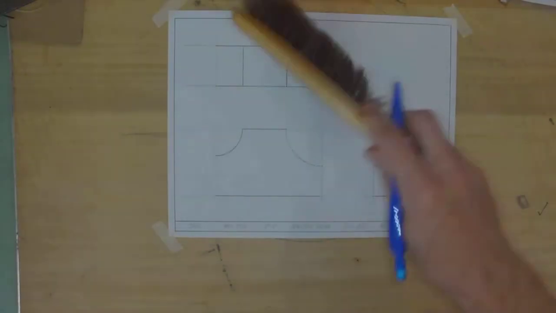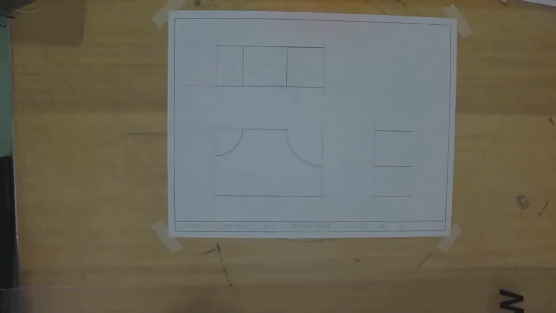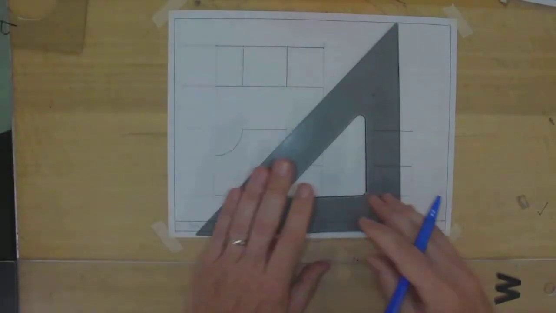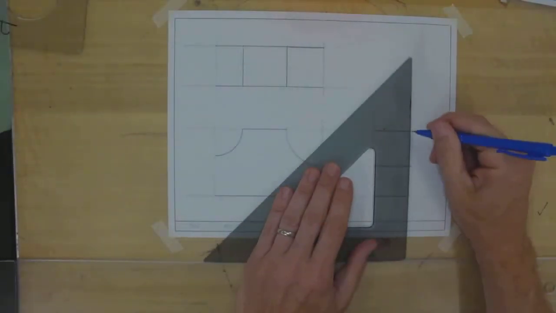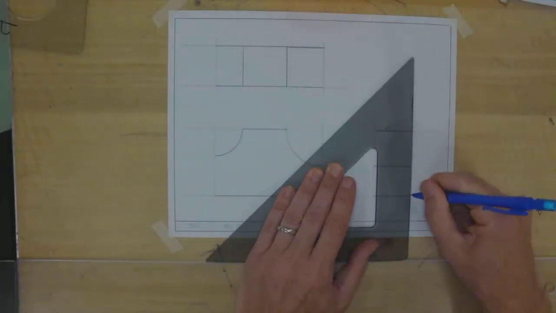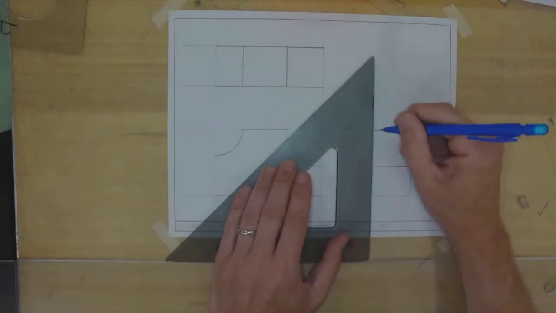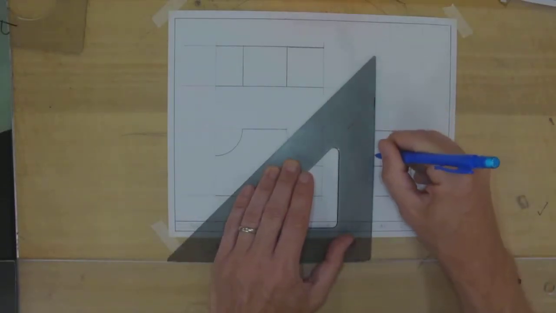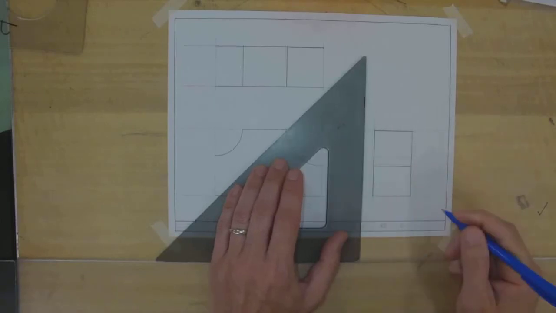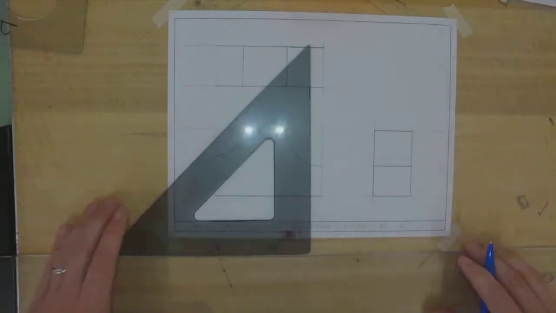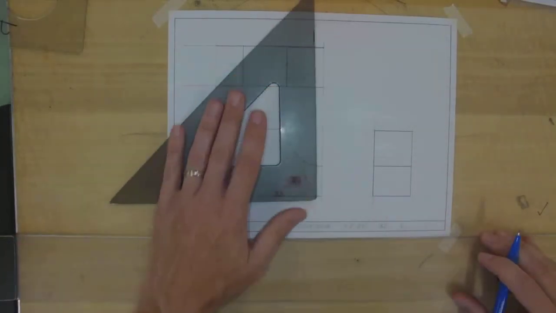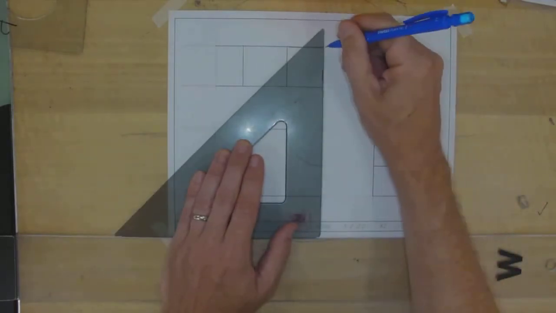Wipe off any loose graphite. Grab my triangle. Hopefully you've made your construction lines really light so you don't have to erase them. I'll probably have to erase mine to make it look okay.